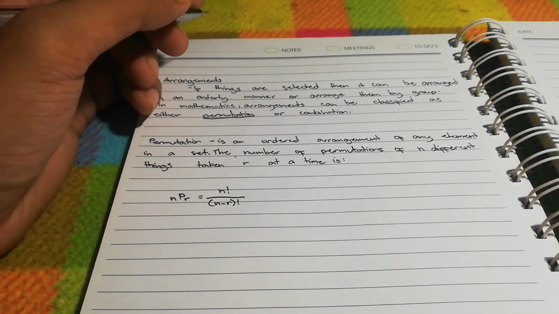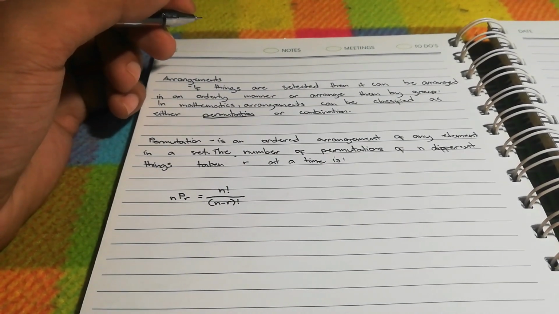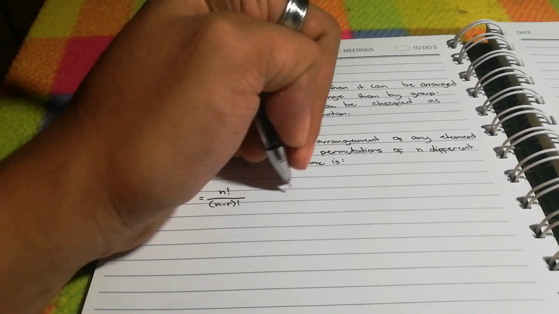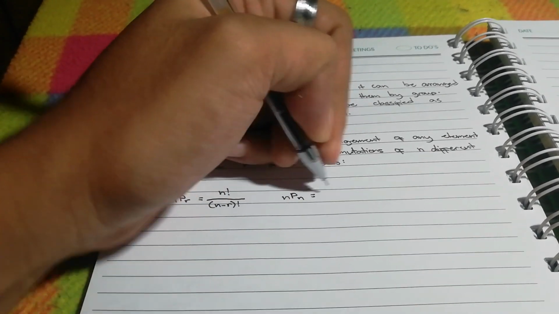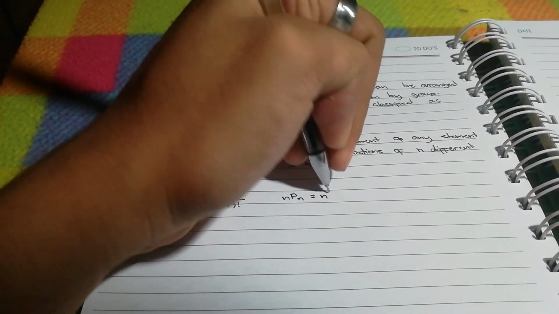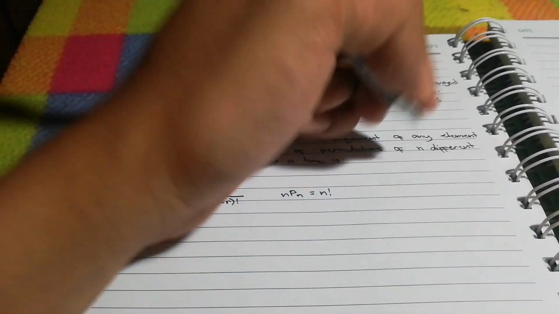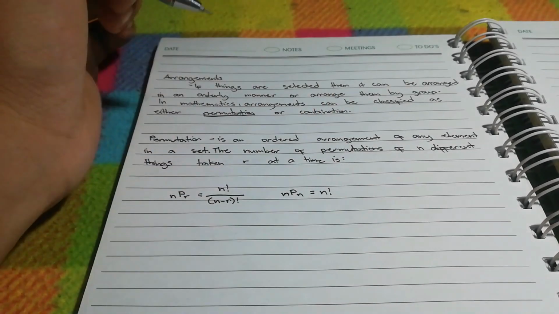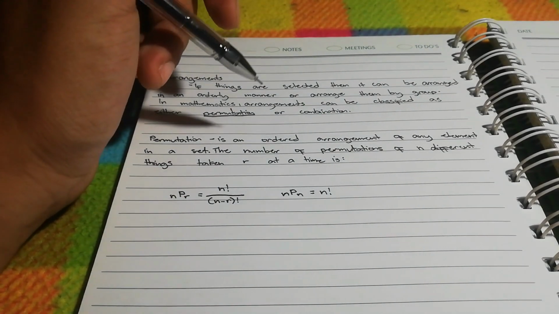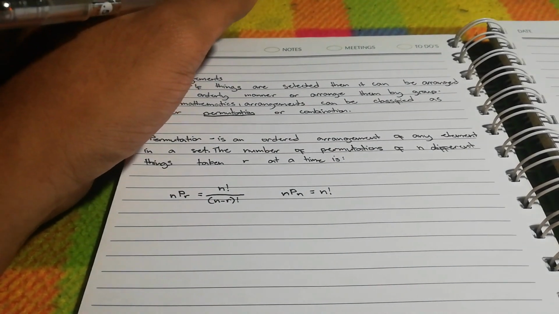So, and this is for permutation also, for if n is taken n. So, bibigyan ko kayo ng example.